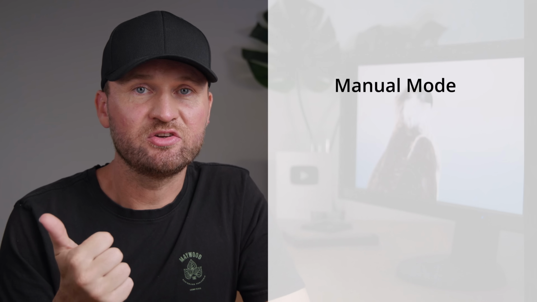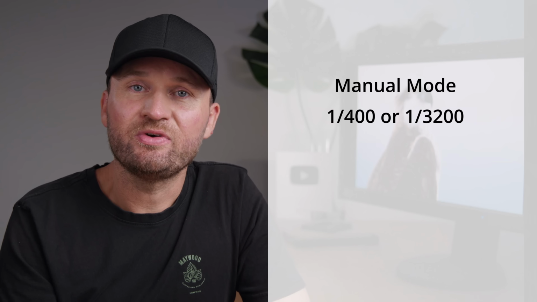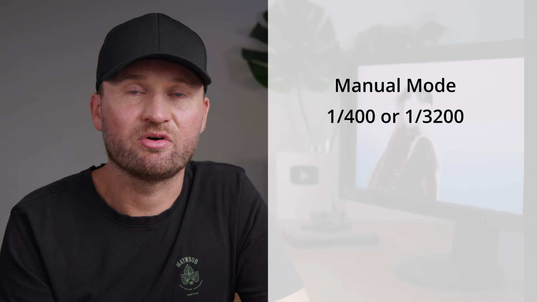So what I dial in for all the three brands is manual mode, so we can set up the aperture and our shutter speed. If we set up an emergency action button, I like to use a shutter speed of 1/3200th of a second.